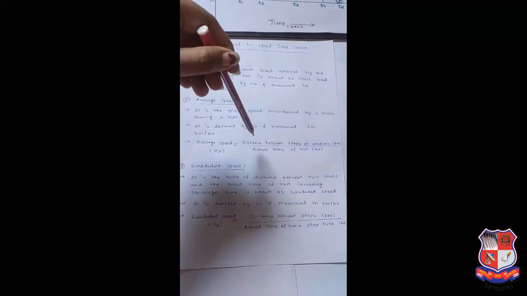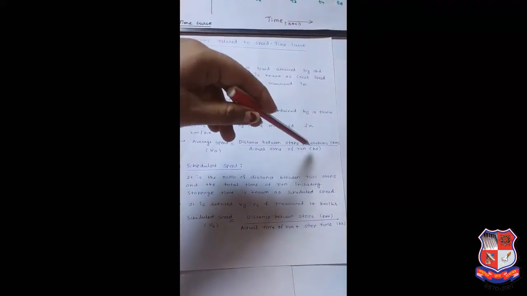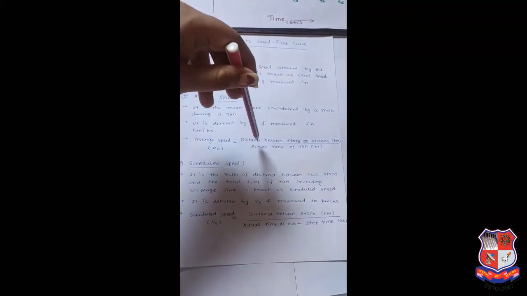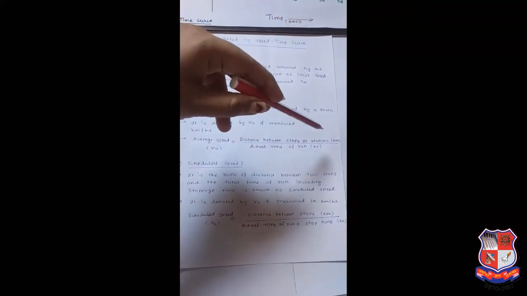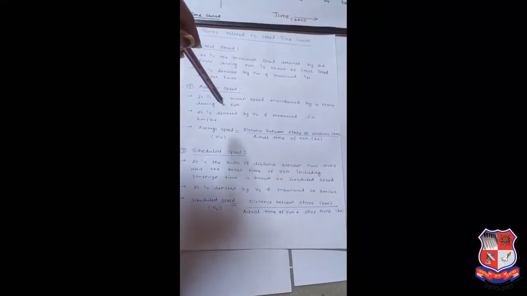Okay. Next is average speed. So it is the mean speed maintained by a train during run. It is denoted by Va and measured in km/h. Average speed Va is equal to distance between stops or stations in kilometer upon actual time of run in hour. So this is the equation of average speed which is useful in the examples.